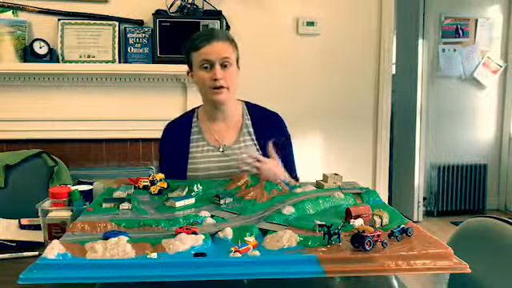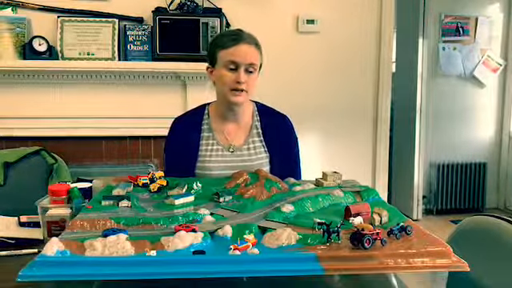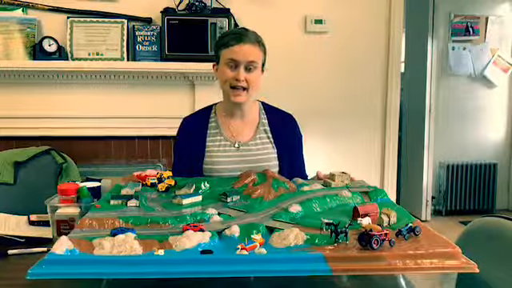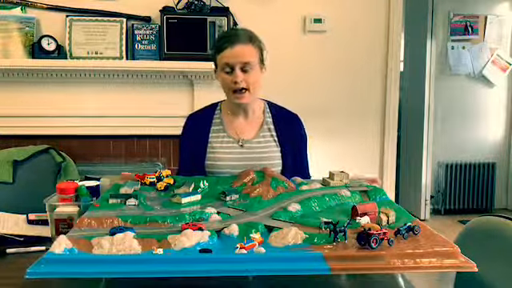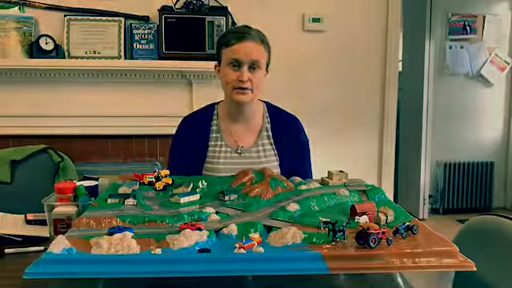So wherever you go on Earth, you are in a watershed. And what a watershed basically consists of is all of the hills, valleys, and land that will catch water and allow it to flow down to a lower point after it rains.